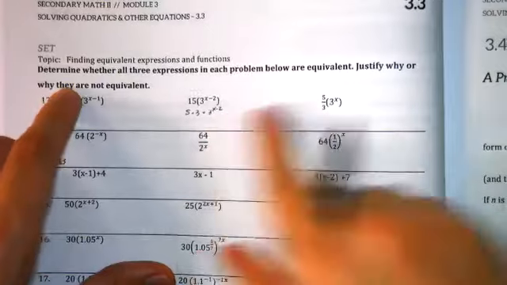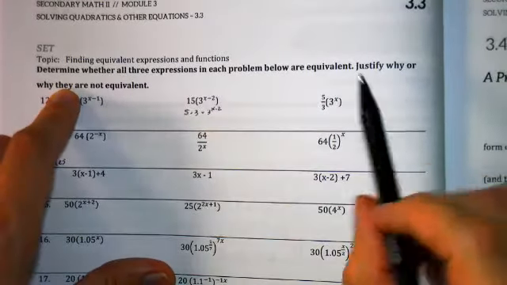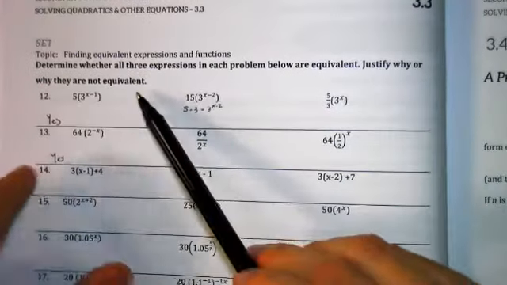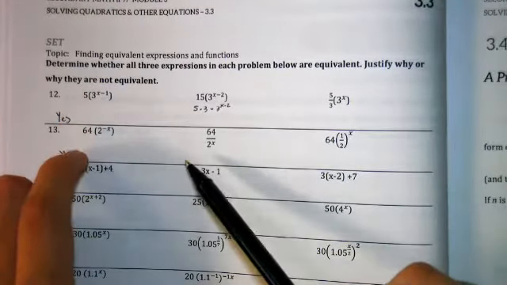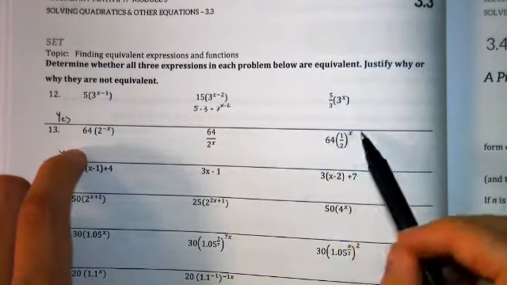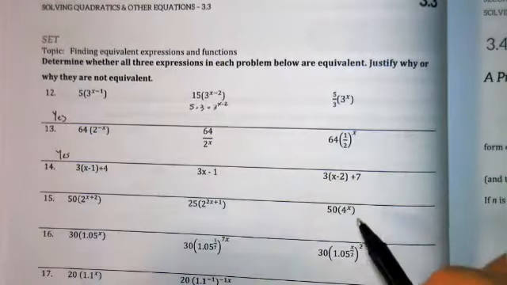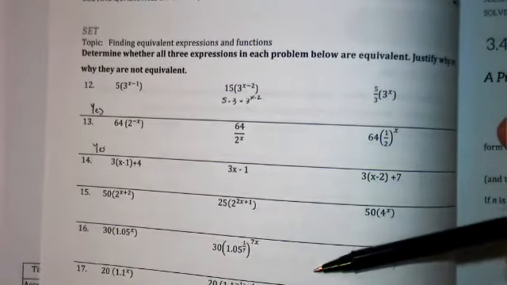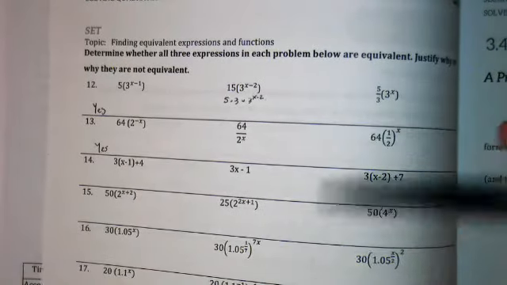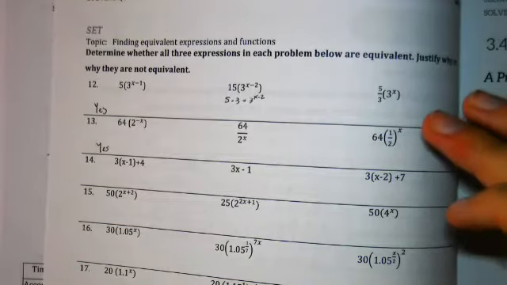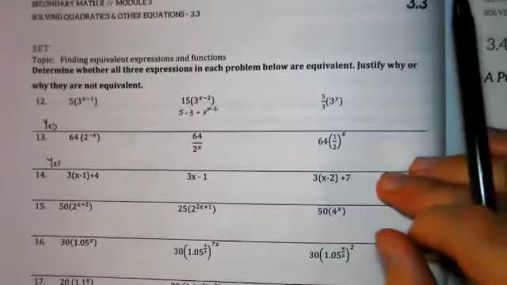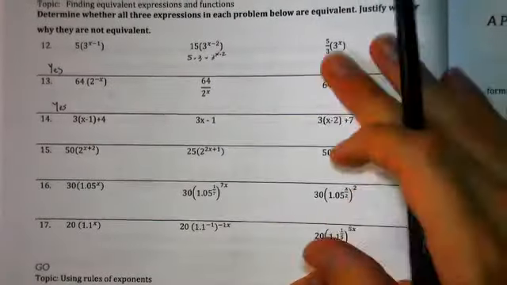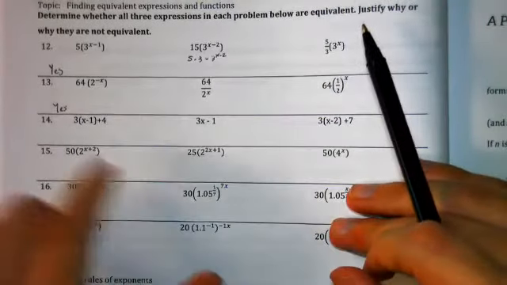I know it says justify why or why they are not equivalent. You're hearing me justify. When you do these, you should be writing your justification. Just a little note, it doesn't have to be a lot, but just explain why you marked yes or no. Also, you should be trying these on your own before looking at the answer. So if you haven't already, pause the video, try it on your own, and then come back and check your answer. And remember, you should be writing explanations for why.